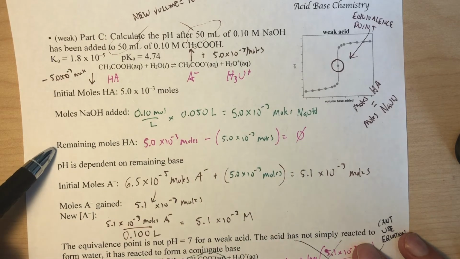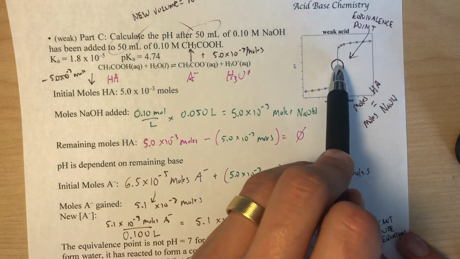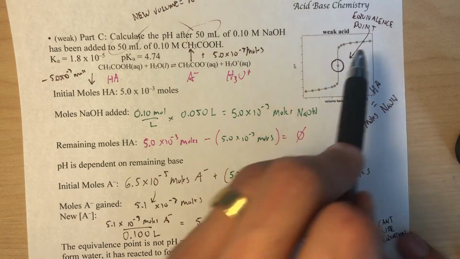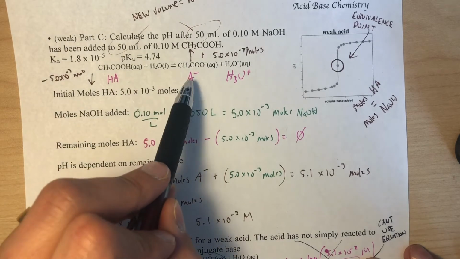So when we are dealing with a point of our titration curve that is equal to the equivalence point or beyond the equivalence point, so any point here or beyond, our pH is dependent on the remaining base. So we need to figure out what's going on with our remaining base. All of our sodium hydroxide has reacted. All of our acetic acid has reacted. All we're left with is acetate.